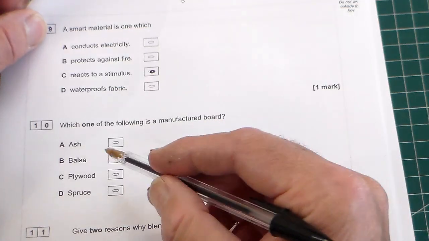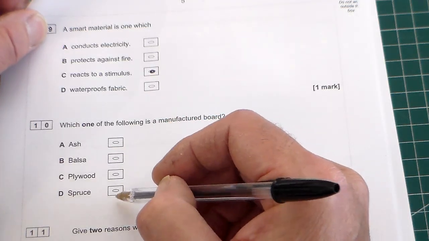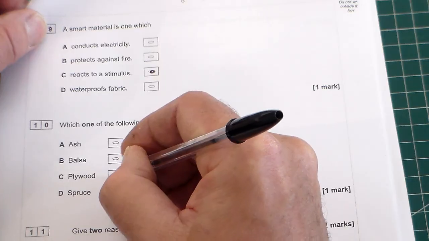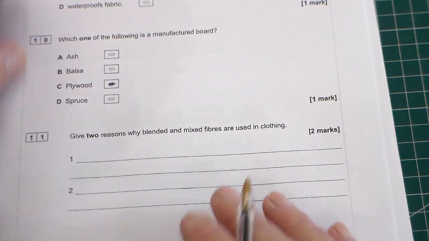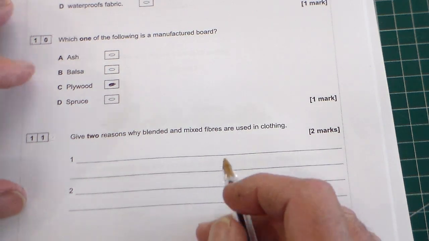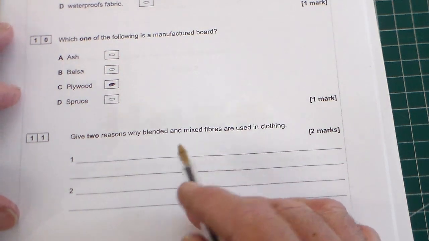Which one of the following is a manufactured board? Well, there's ash, balsa, plywood, and spruce. That's obviously plywood. I think that's an easy one. Okay, now we've finished those first 10 questions, but we're still on section A, which is core content.